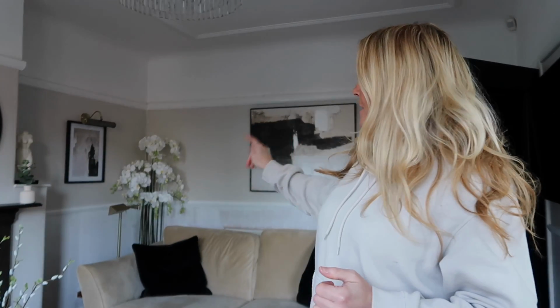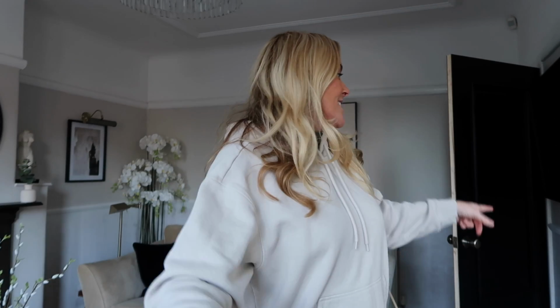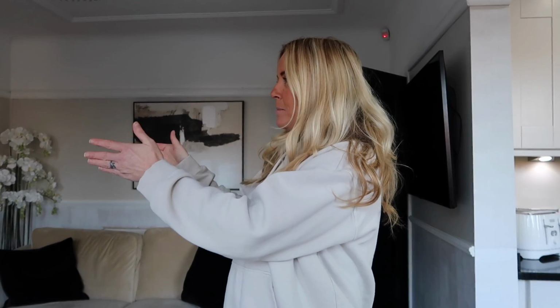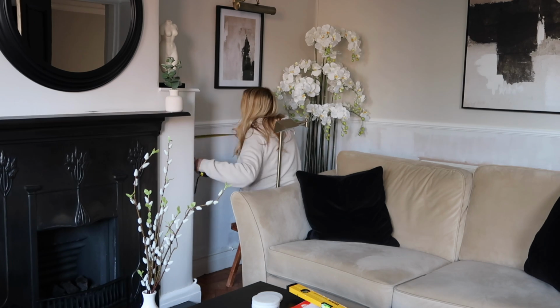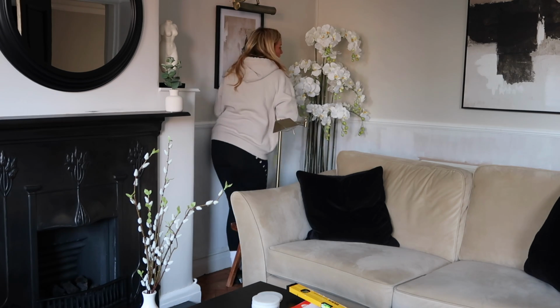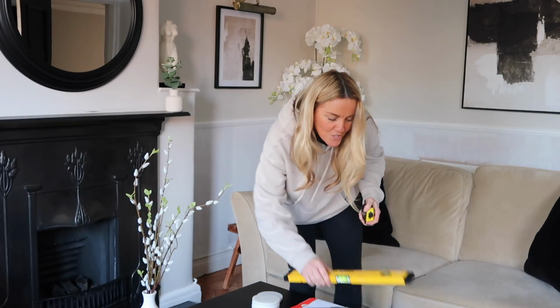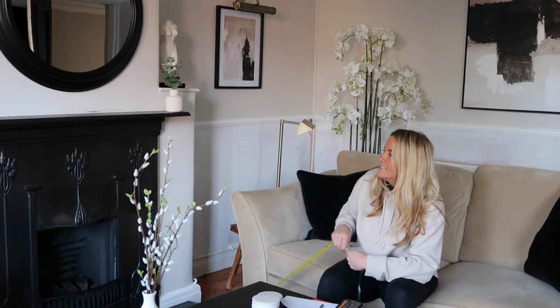I'm now going to do this wall and this wall underneath the telly. In fact, I'm going to do this wall first, but I need to measure it because this recess is smaller than this recess. Great, isn't it? You'd think that because it's a room and the fireplace is central, they would be exactly the same, but they're not. They're completely different. So for this wall, we've got 152 centimetres.